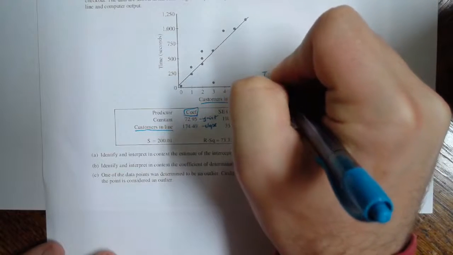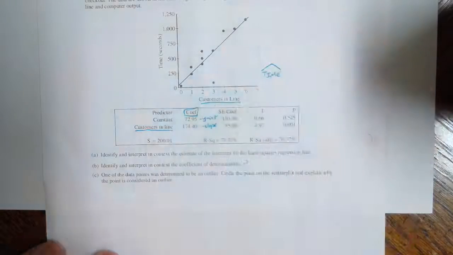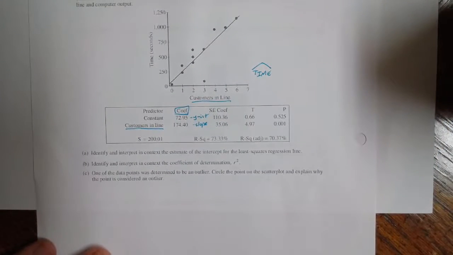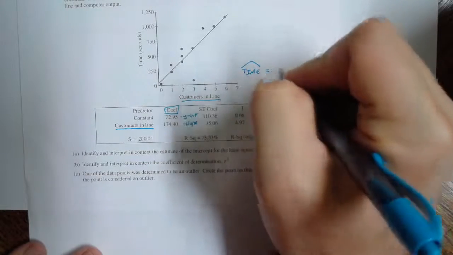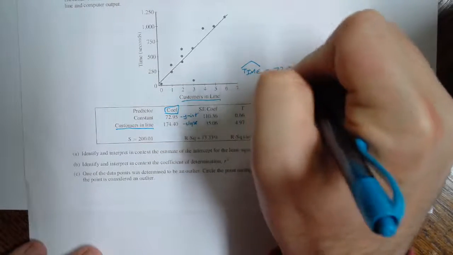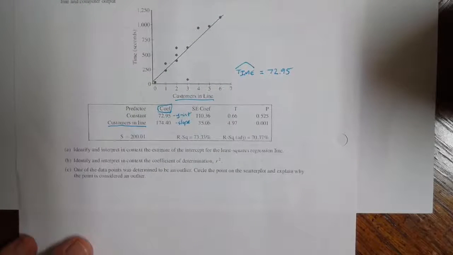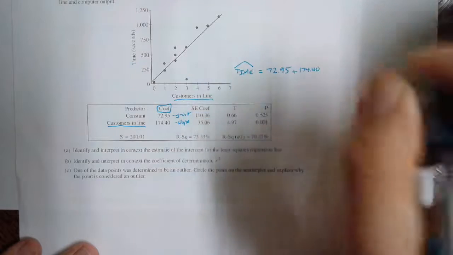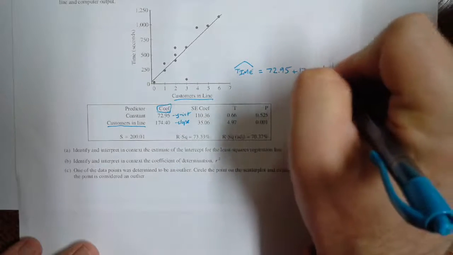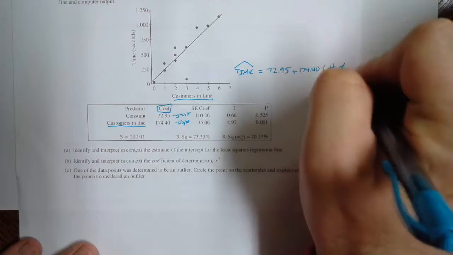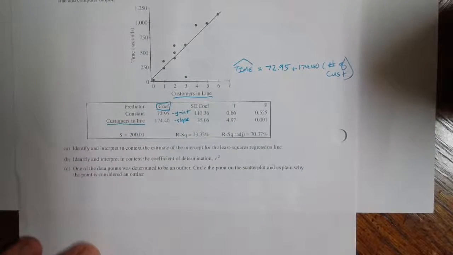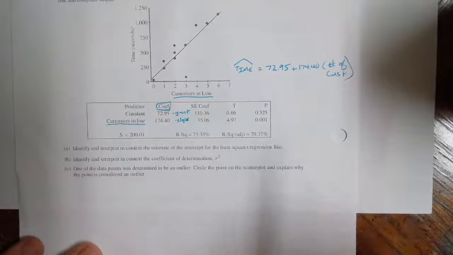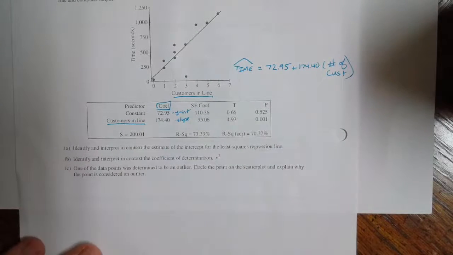We have a time, and the equation is always a predicted value, so our predicted time is going to be based off the 72.95, which is our intercept, plus the 174.40 times the number of customers. We haven't looked at the tasks yet, so we might use this equation, we might not, but these two numbers are really helpful in building it.